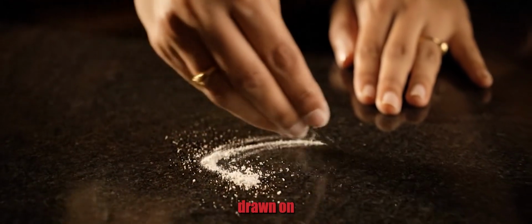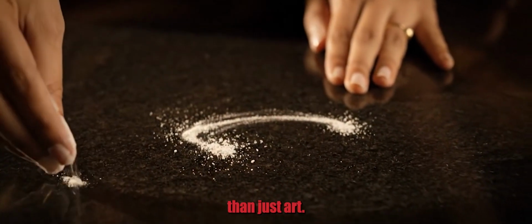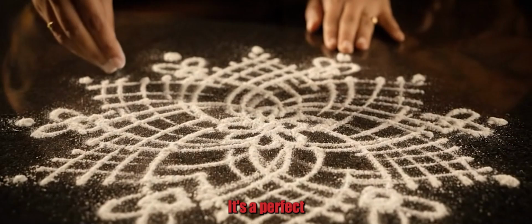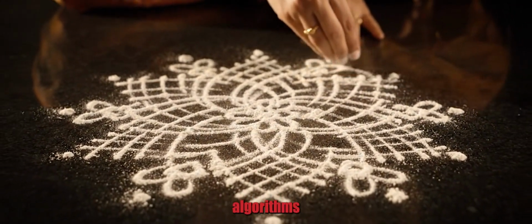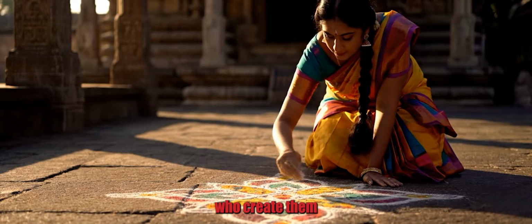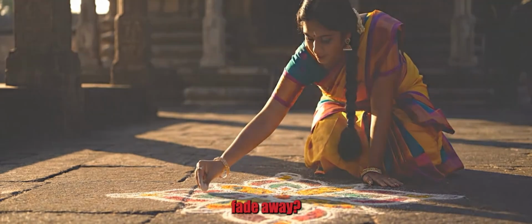Every kolam drawn on a doorstep is more than just art. It's a perfect hand-drawn algorithm. But what happens when these algorithms and the artists who create them start to fade away?